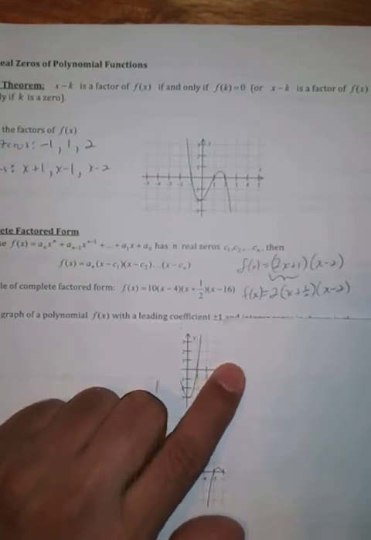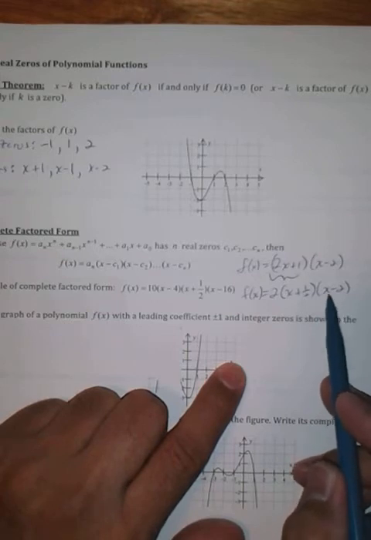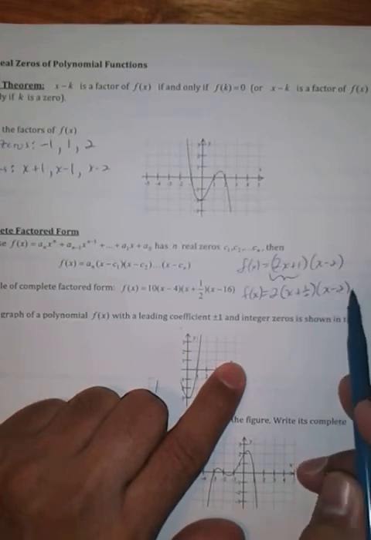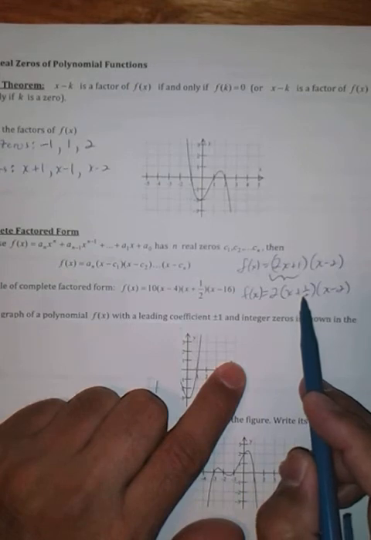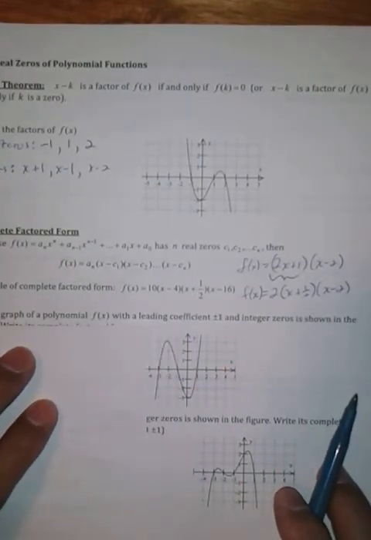Notice again we can go backwards and consider what would be the zeros. These are the factors. What would be the zeros? Well, this is x minus 2, so 2 is a 0. And this is x minus negative half, so negative half is a 0. Okay? Alright, let's continue with the next example.